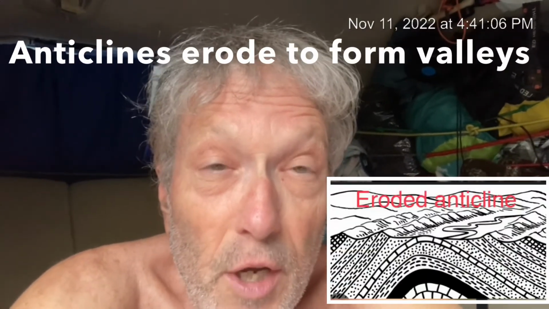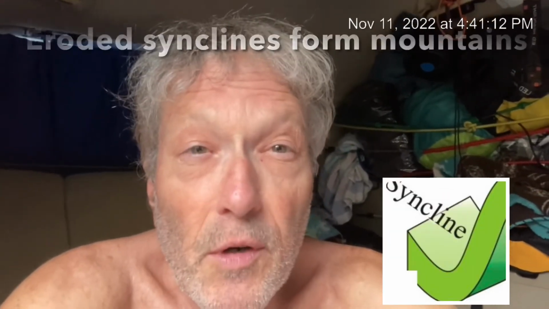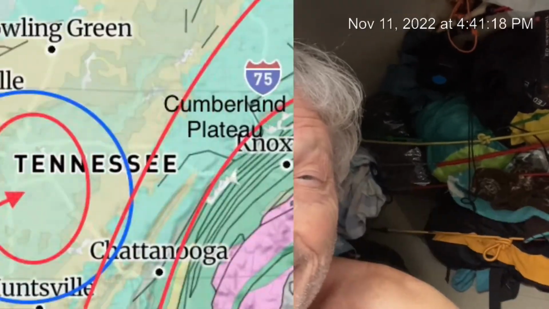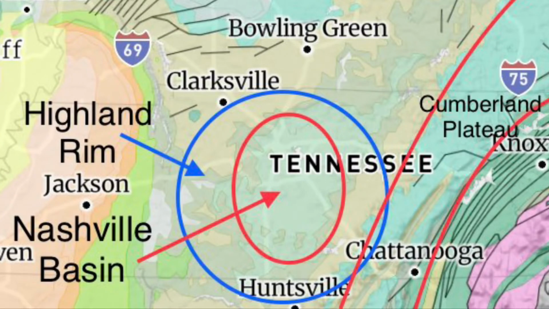Now guys, here's a secret of geology. When upfolds, anticlines, form, they start out as mountains, but after they've been eroding for a long time, they form valleys. Isn't that weird? On the other hand, synclines, when they first form, are valleys, but after a long time of erosion, they become uplands or mountains. So going back to our map, when Africa crashed, it turned the Cumberland Plateau into a gentle syncline, and that's why it sticks up now.